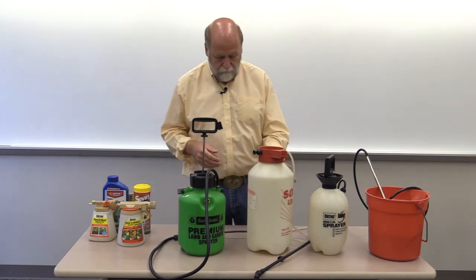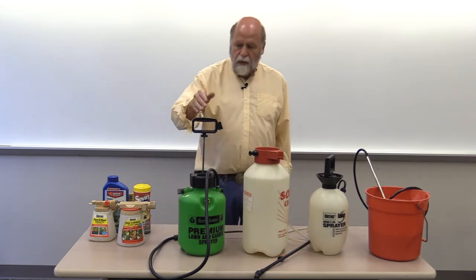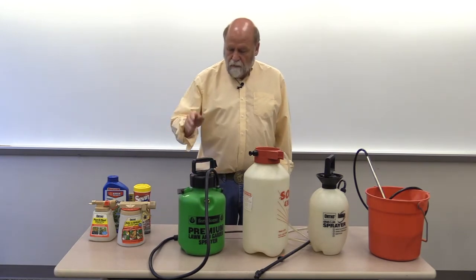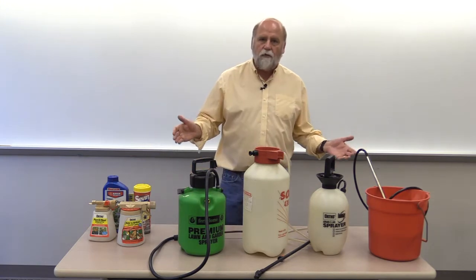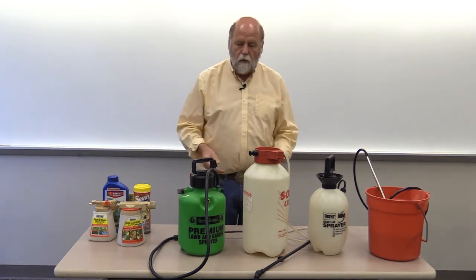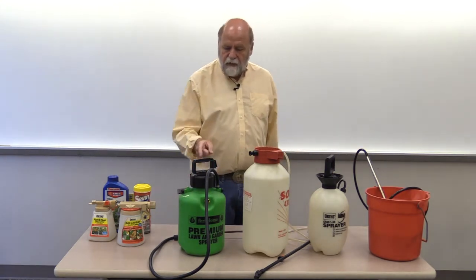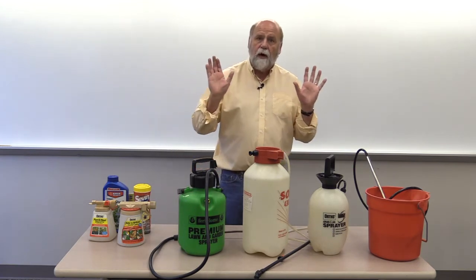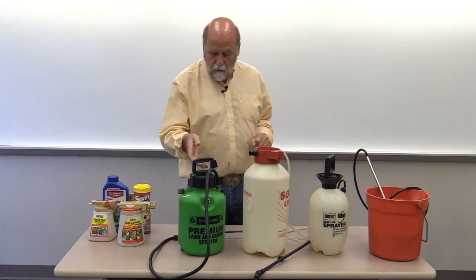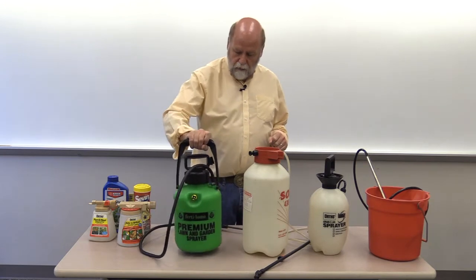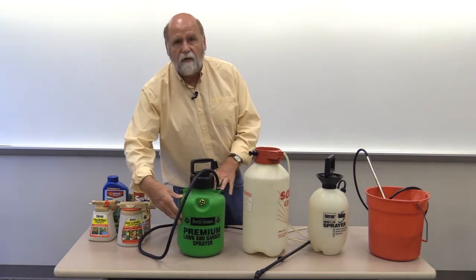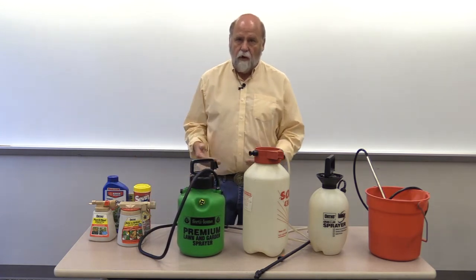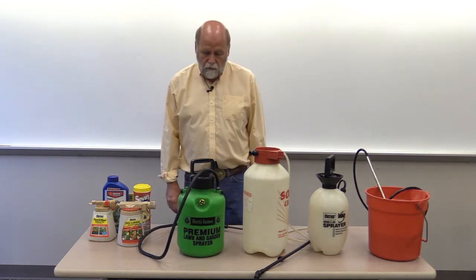Now, when you buy such a sprayer, the advantage of these as compared to these is I don't have a hose. I can go anywhere in my yard with this. The disadvantage is it doesn't go real high. So they're portable, I carry them around, and I actually like them when they're a gallon, because it's not going to break my back to haul this around all day.